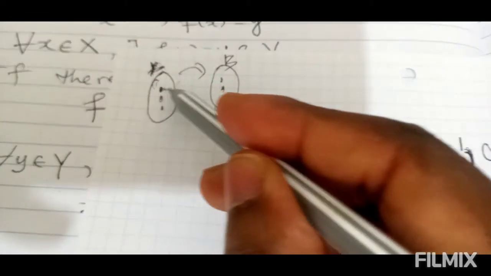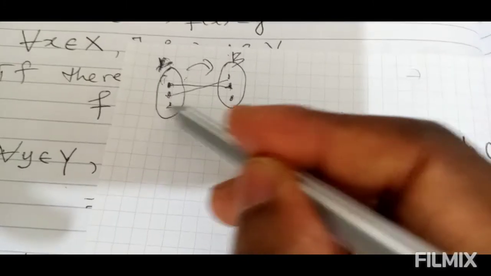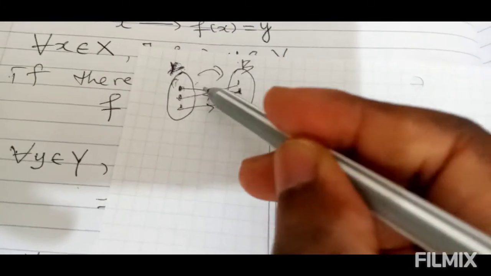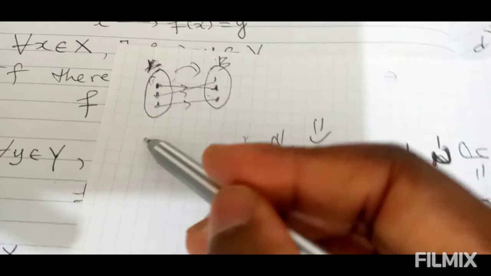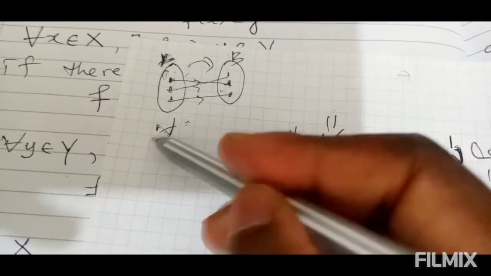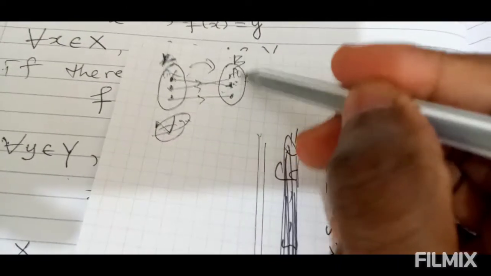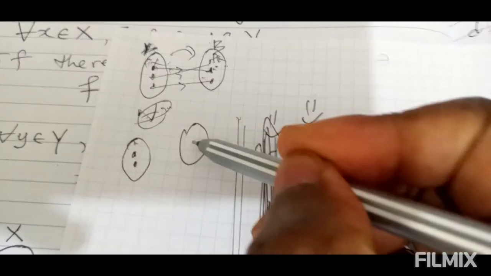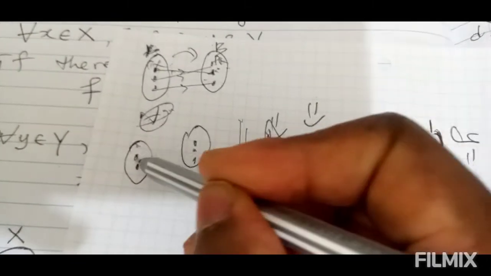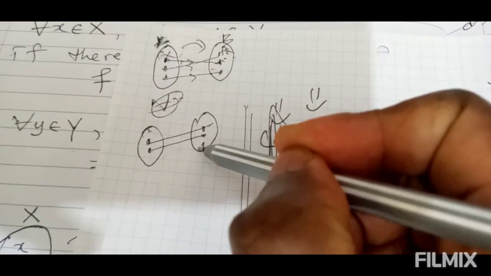So if this element relates to this, and this one relates to that, and this one relates to that, then this is a function, because every element in A has an image in B. There is X here, and you have F of X. But if you have a relation like this, where you have 2 elements and 3 elements here, one goes to this and the other one goes here, you have 1 element remaining here.